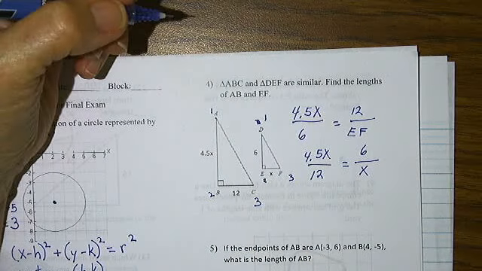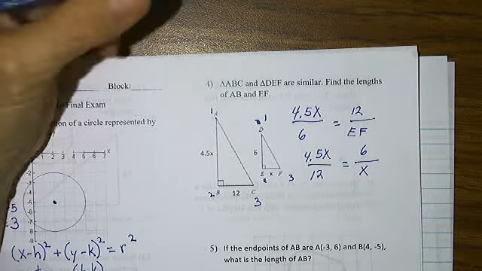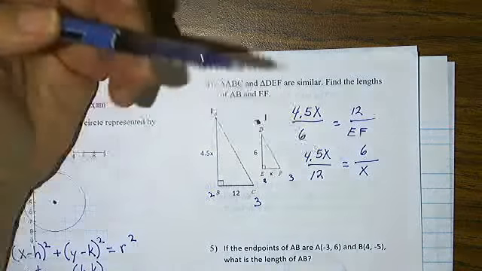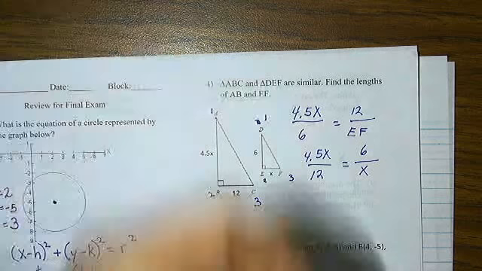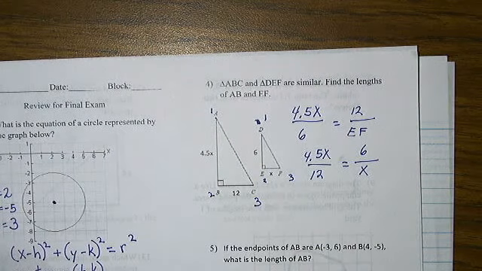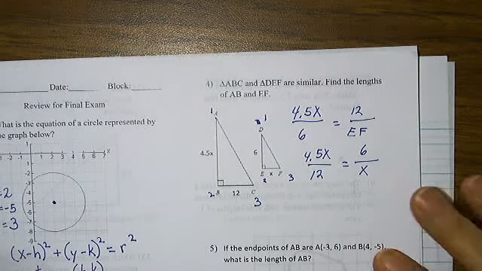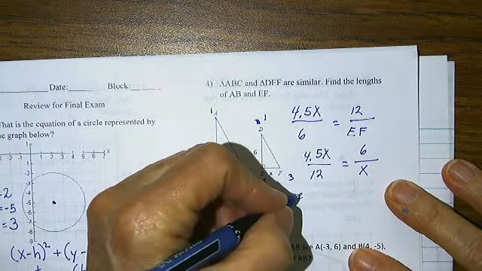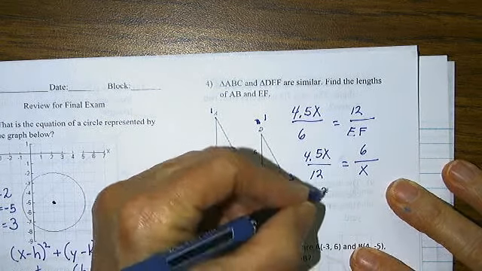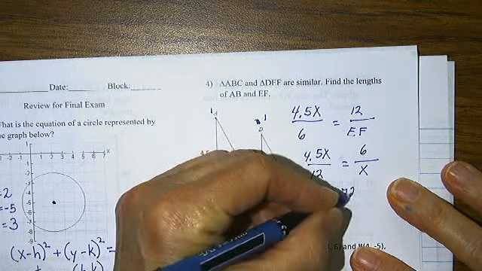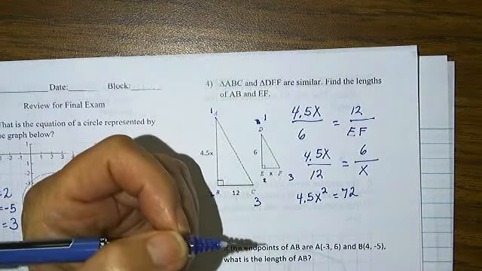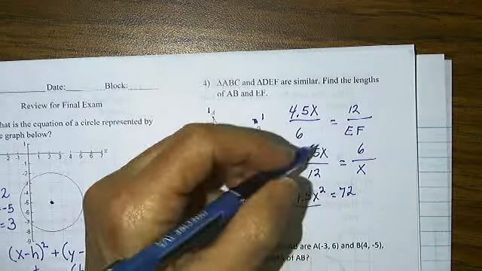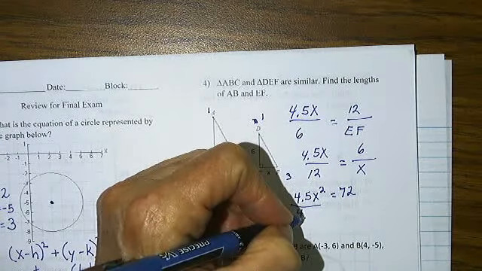We cross multiply. The part we will have to be careful of is that we are going to end up with an x squared term. So to find the value of x, we will have to take a square root. I'll do one of these. 4.5x squared is equal to 72. Divide both sides by 4.5. I think we get 16.